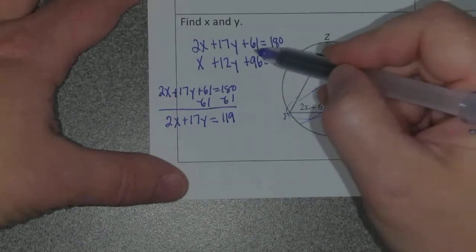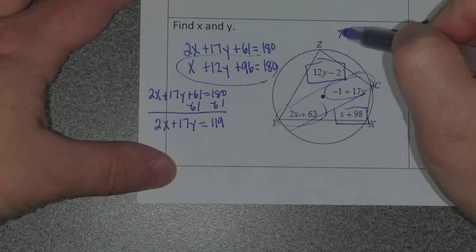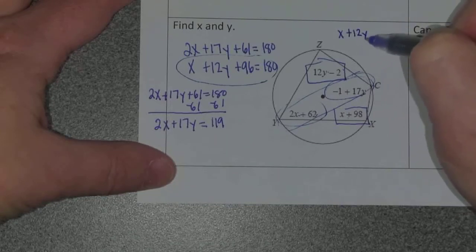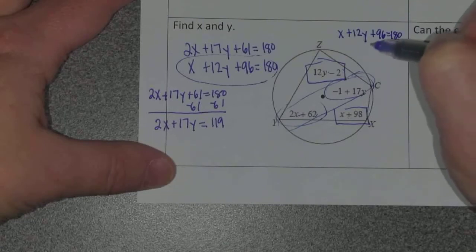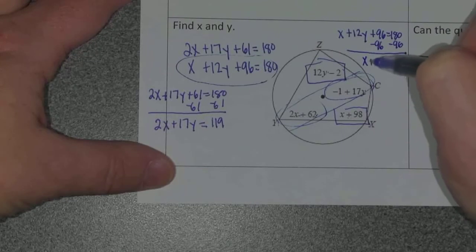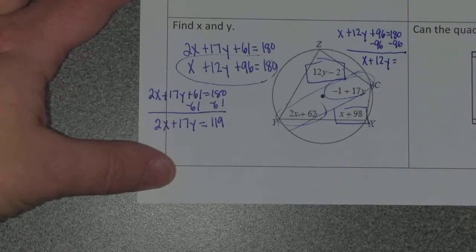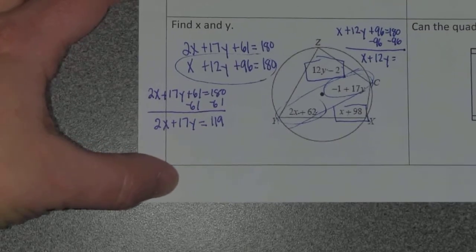All right, I'm going to do the same thing with this equation. I'm going to write over here, though, so I don't get confused where I'm at. So I have x plus 12y plus 96 equals 180. I'm going to subtract that 96 over to the other side. So I get x plus 12y equals the 84. I don't know, you guys. Do the math for me.